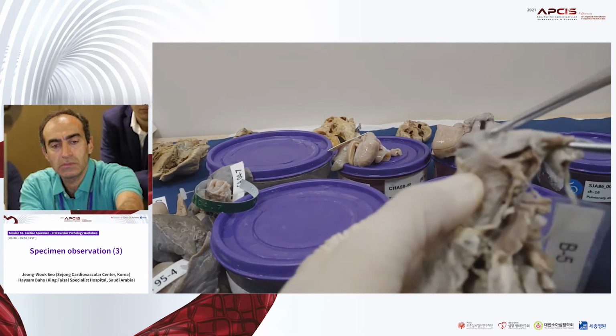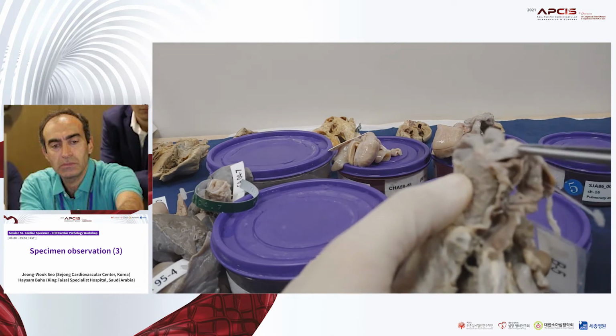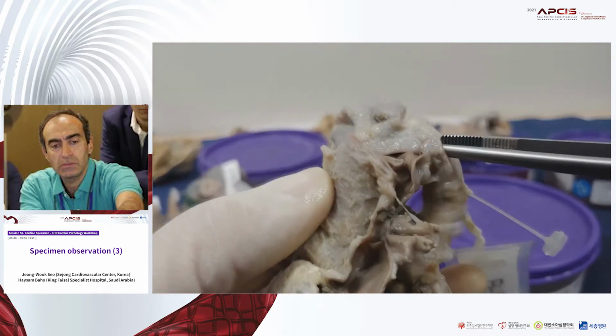And it's a bit out of focus. Let me try to work on the focus. But look at it here closer.